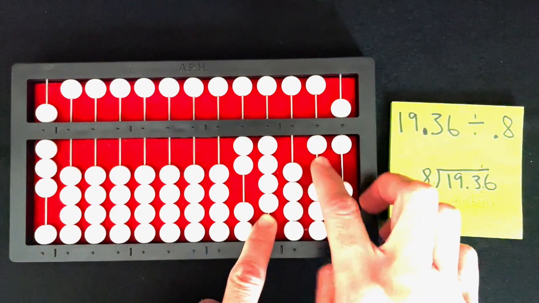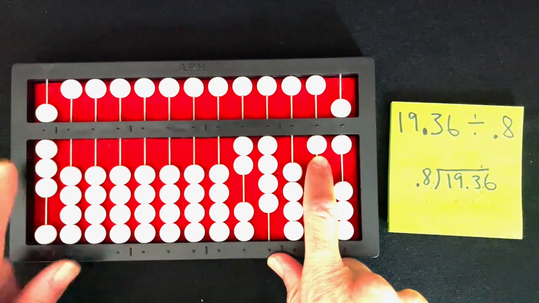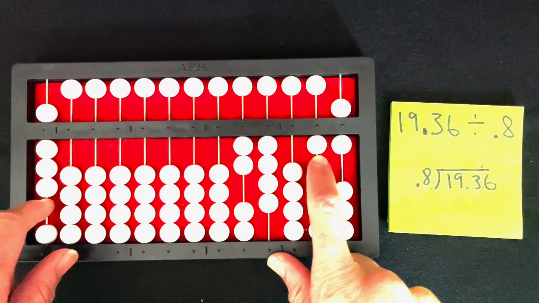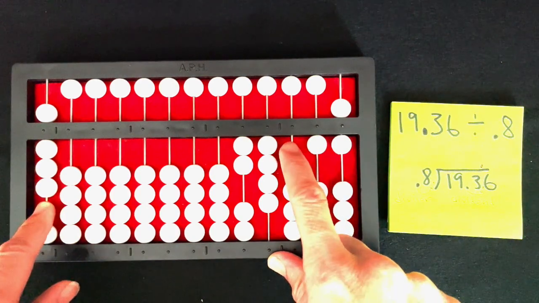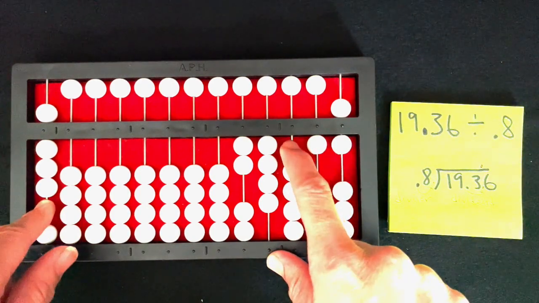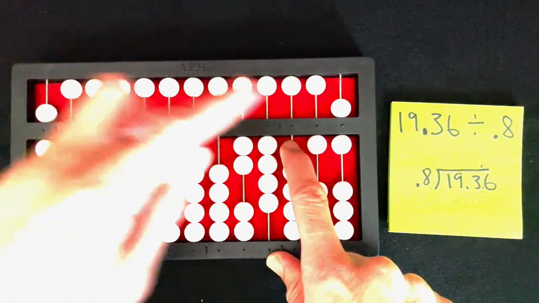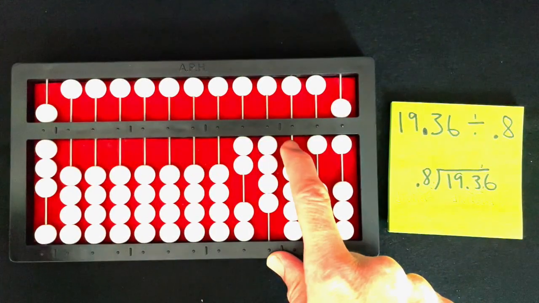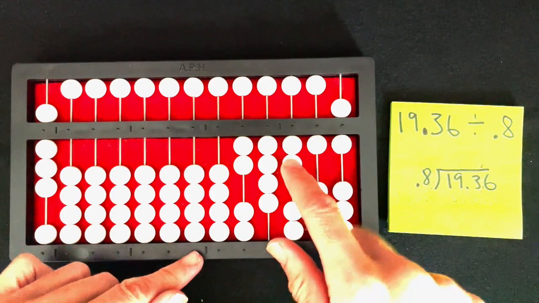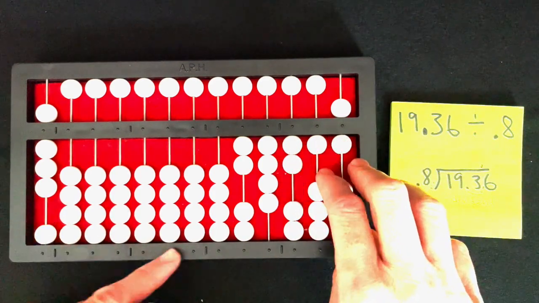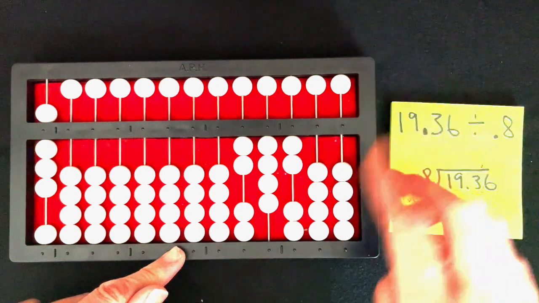Next, I'm going to compare the first digit in my dividend again with my divisor, and I know it's smaller, and so I just go directly to the left, begin writing my quotient again. And I'm going to say, how many times does 8 go into 16? And that's 2 times. And 2 times 8 is 16, so I'm going to clear 16.